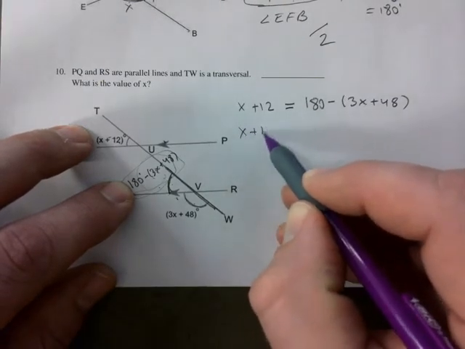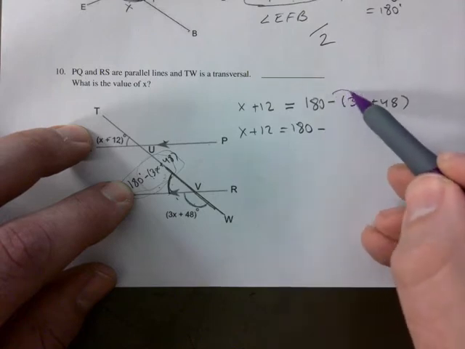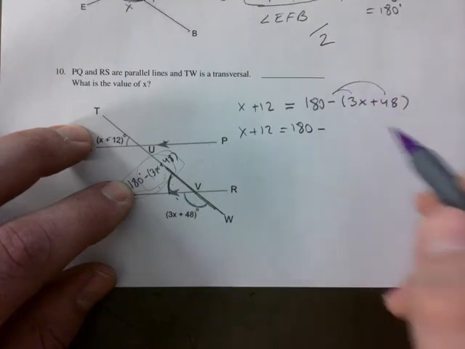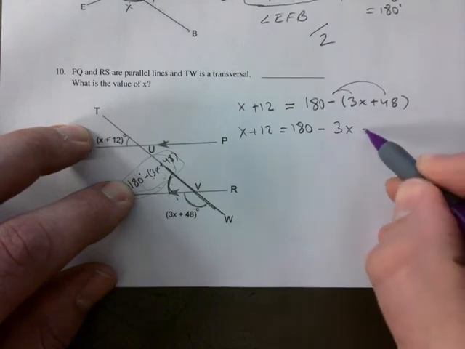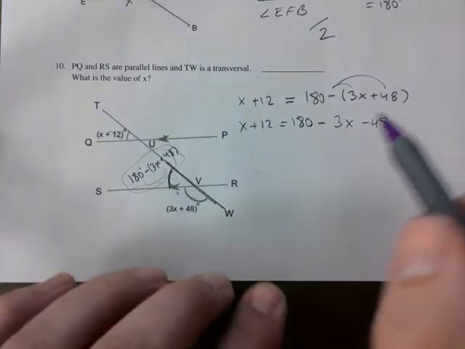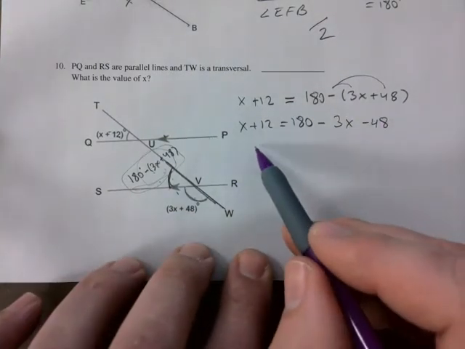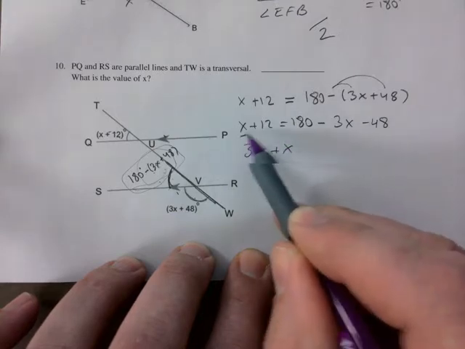So x plus 12 is equal to 180 minus (3x plus 48). I need to distribute the negative. Always distribute the negative if it's in front of brackets, right? This is classic, right? And so I bring the 3x over adding, and the x is already here.